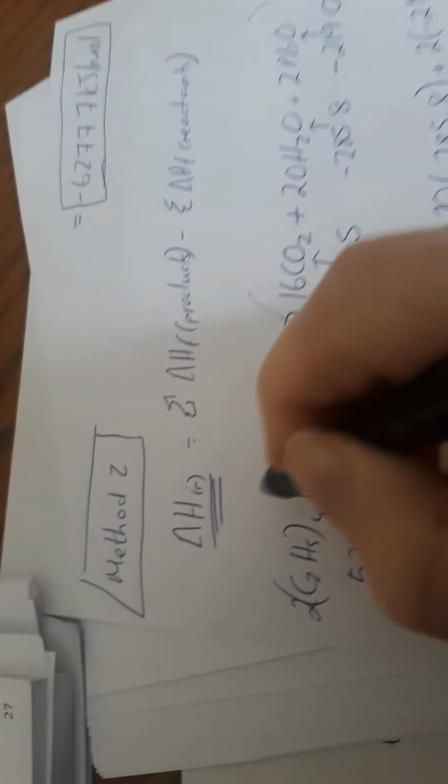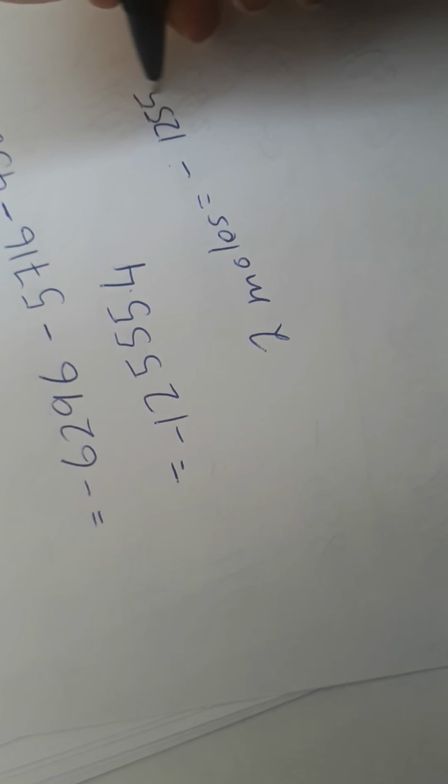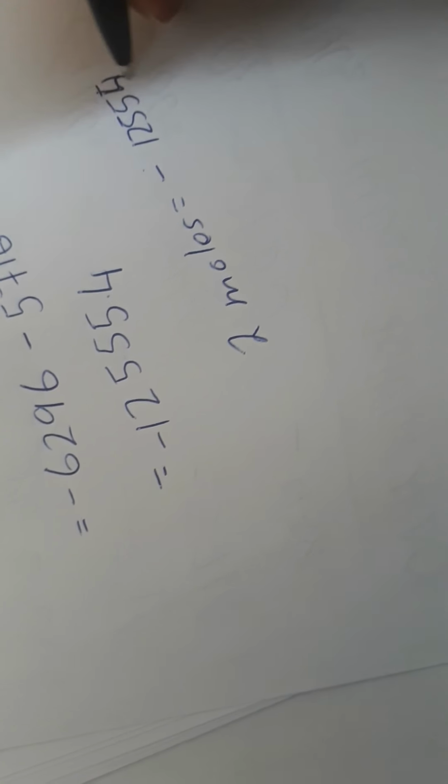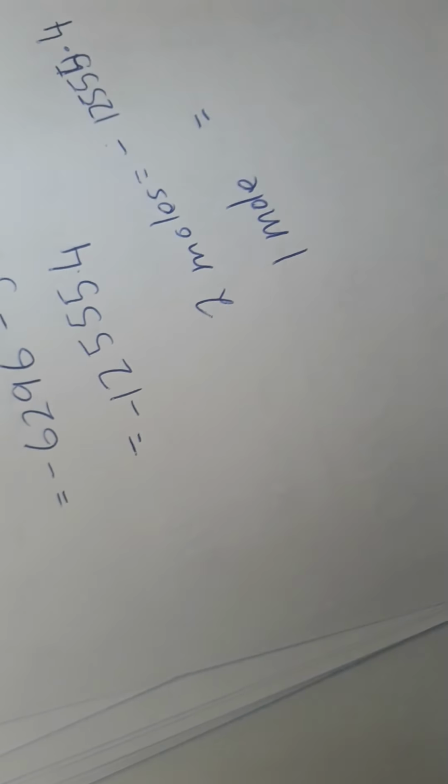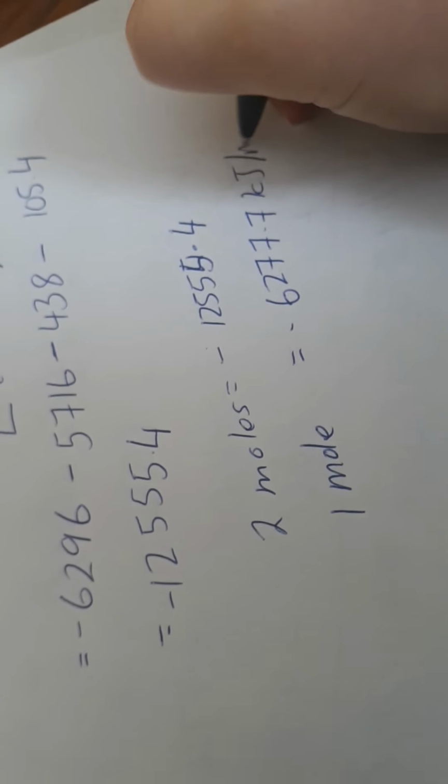12555.4. Again, if I look up here, this is an equation for 2 moles. So 2 moles again is minus 12555.4, and I need for 1 mole. So basically you're dividing there by 2, and 1 mole there will give me minus 6277.7 kilojoules per mole.